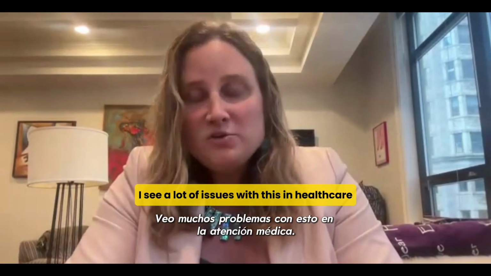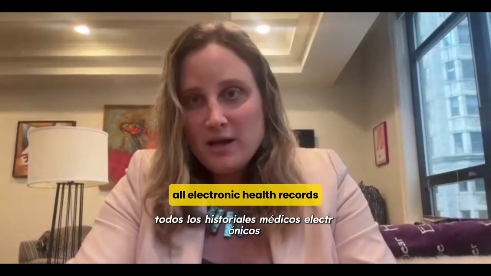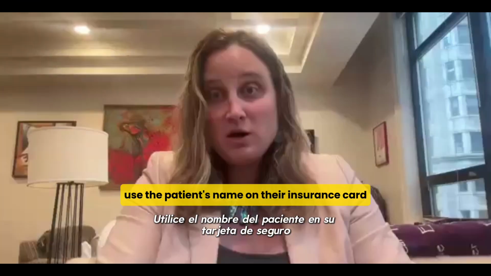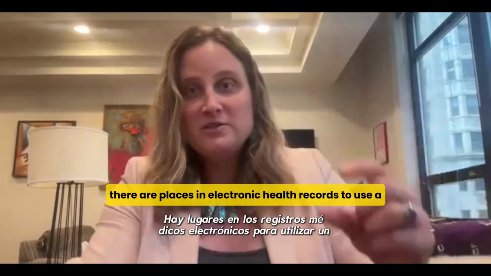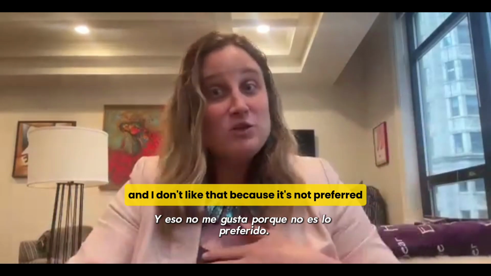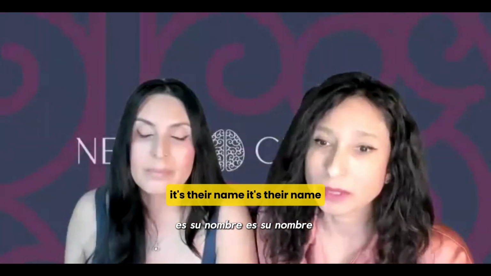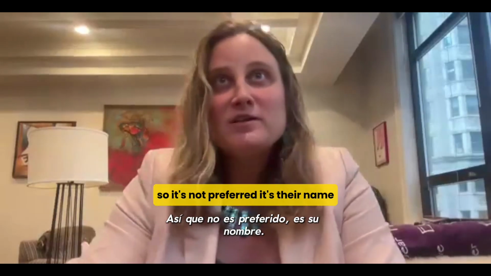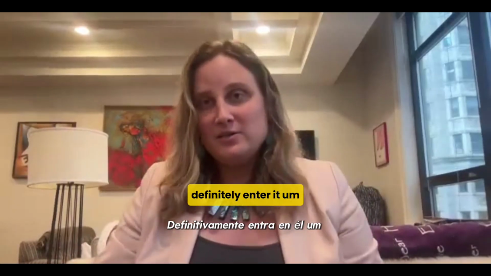I see a lot of issues with this in healthcare because for legal reasons, our electronic health records use the patient's name on their insurance card, and for various reasons, it may not reflect their chosen name. So there are places in electronic health records to use a preferred name, and I don't like that because it's not preferred; it's their name. They just happen to be transgender, and it's their name. So if you have a place where you can do that, definitely enter it.